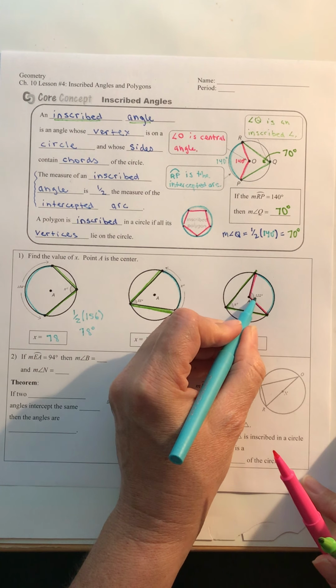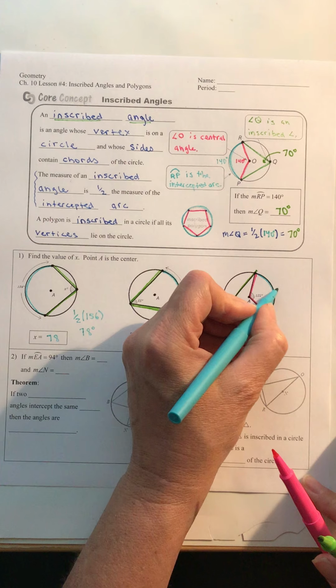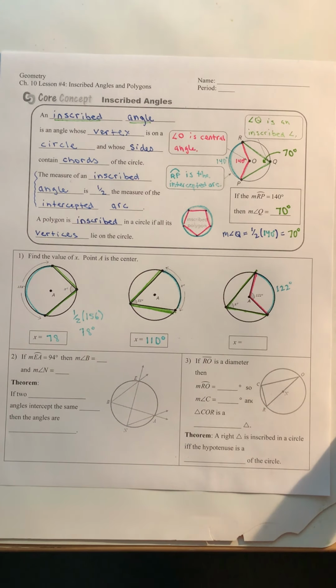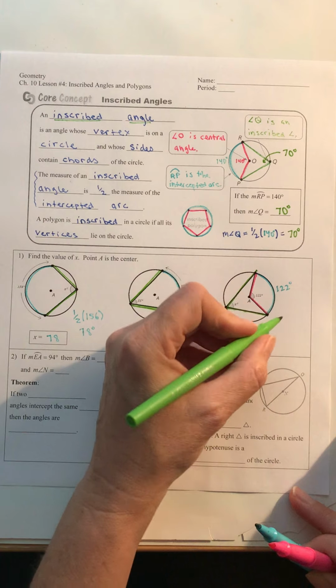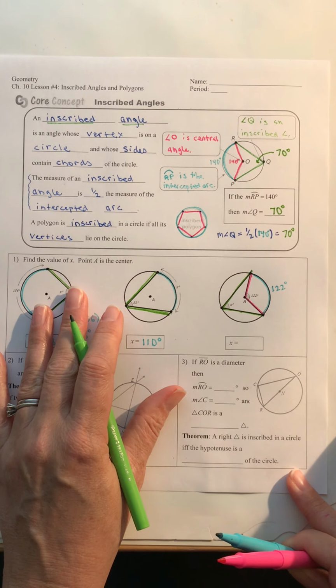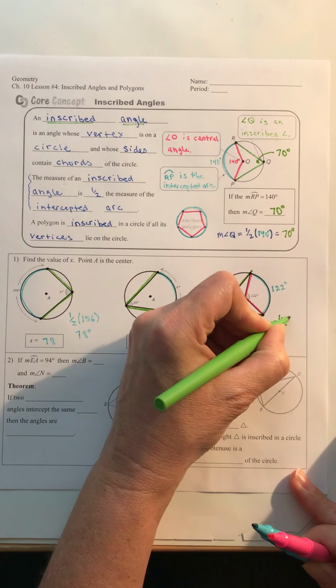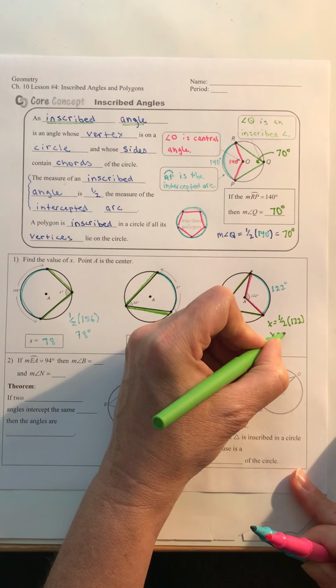So if the central angle is 122 degrees, then the intercepted arc is equal to that. That's not today's lesson, that's from a couple days ago. And then if you have 122 degrees on the intercepted arc, then the angle here is equal to half of that. So we could say that x is equal to half of 122, or x equals 61.